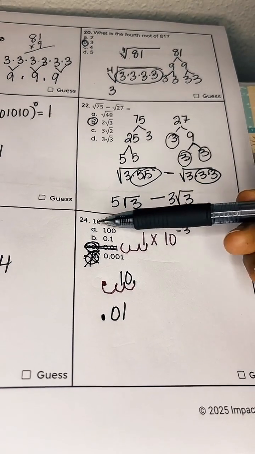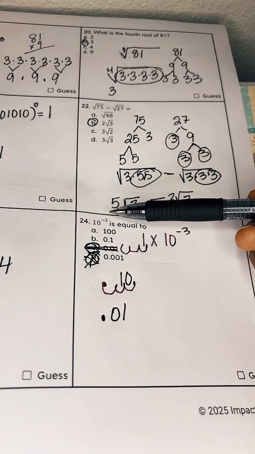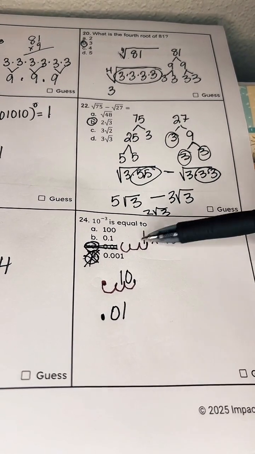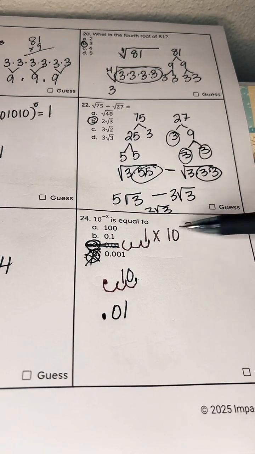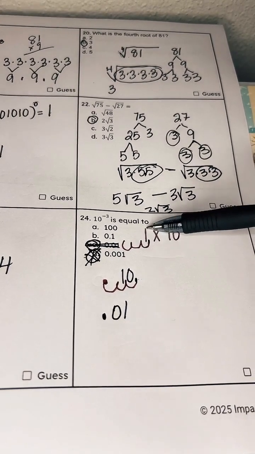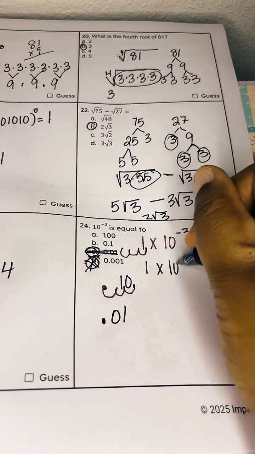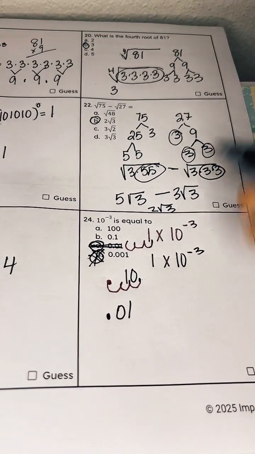Okay, 10 to the negative 3. Let's talk about it. 10 to the negative 3. That's this part of the scientific notation. So this is how we would have to look at it: 1 times 10 to the negative 3.